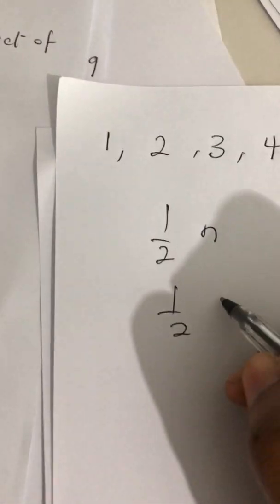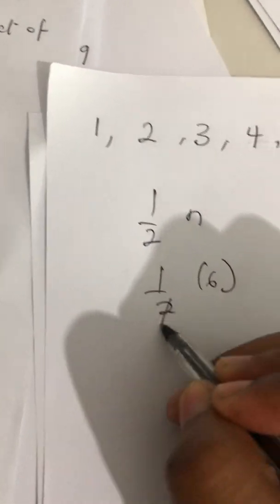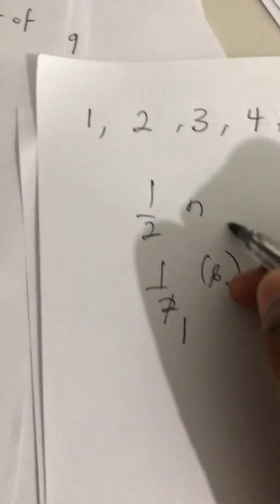Now, what is our formula? Our formula is half of n plus 1. But let's count the members first. We have 1, 2, 3, 4, 5, 6. 6 is an even number. So for that one, the formula is just half of n. So we have half of 6, which is 1 over 2 times 6, 3.